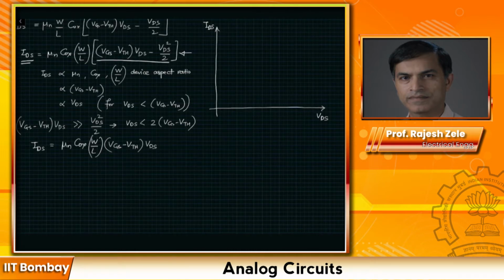If you look at the expression for IDS, that looks like an expression for a parabola. What we are plotting here is VDS on the x-axis and IDS on the y-axis. For different values of gate to source voltage, let's say VGS1, the parabola would look like this. This point would be VGS1 minus VTH. And our characteristics is going to look like this. And the part we don't know is what happens out on this side.